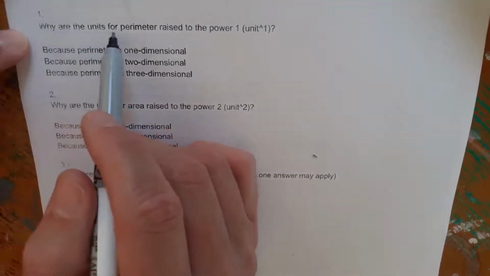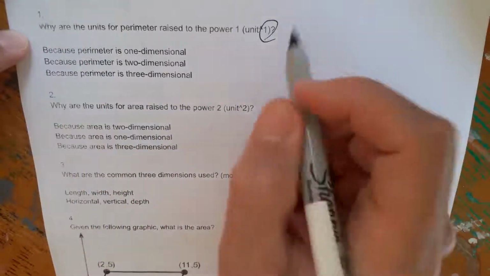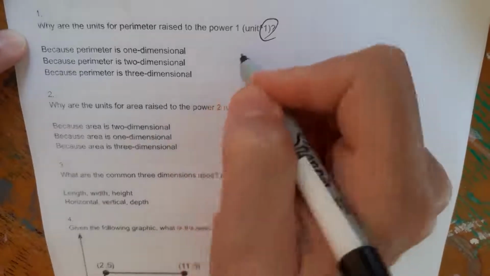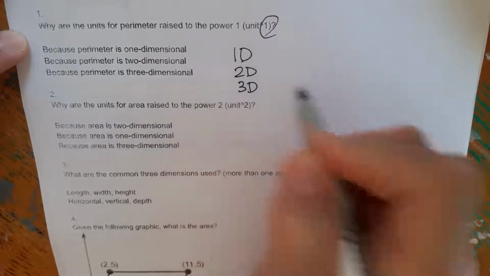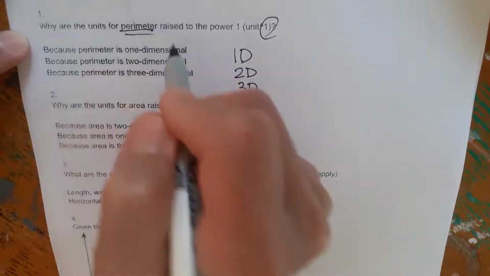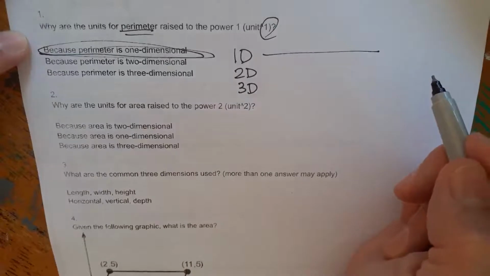It's just not printed very well. I'm sorry, you guys. Why are the units for perimeter raised to the power 1? So, we have this idea of 1D, one-dimensional, 2D, two-dimensional, and 3D, right? A perimeter is one-dimensional. That's a length, like this.